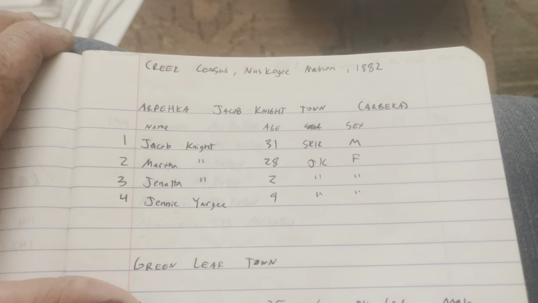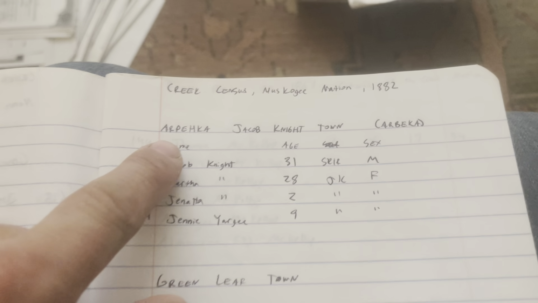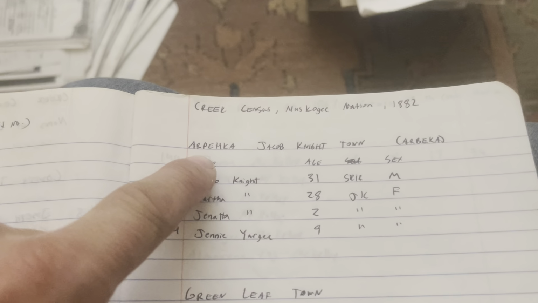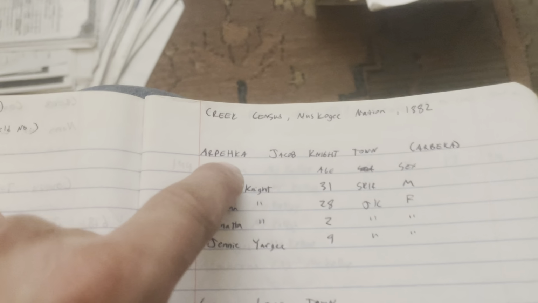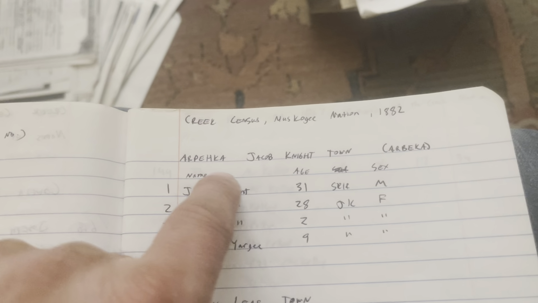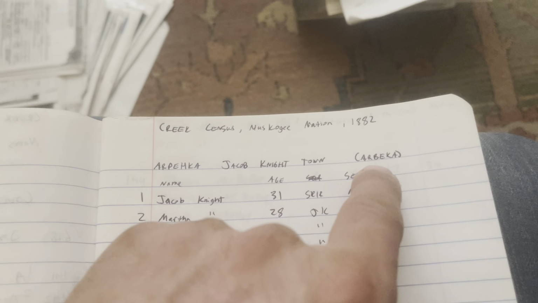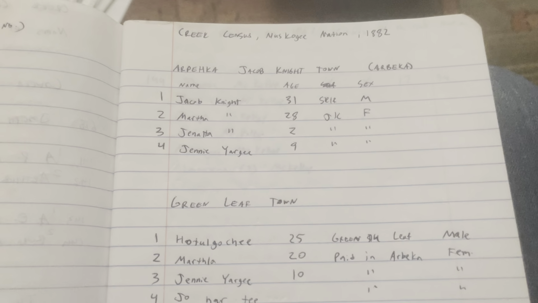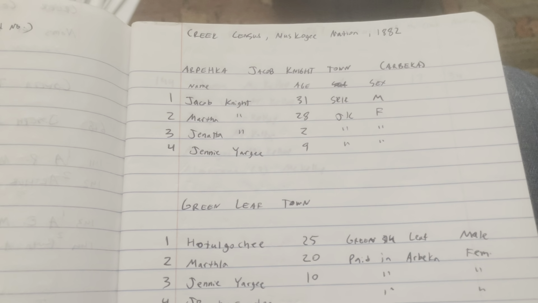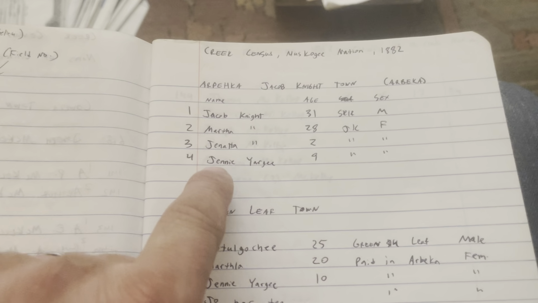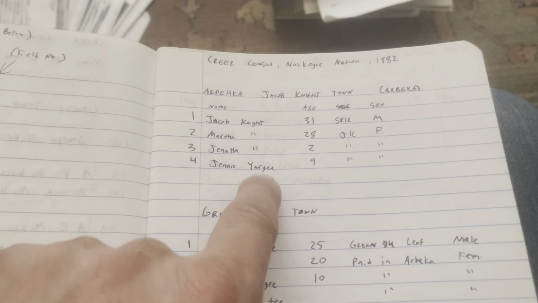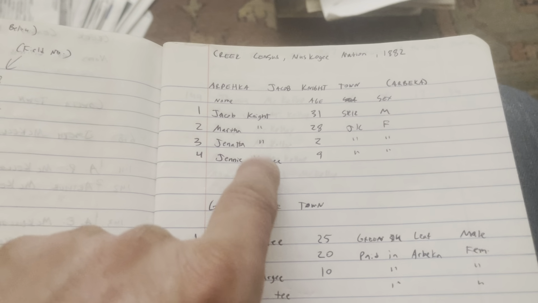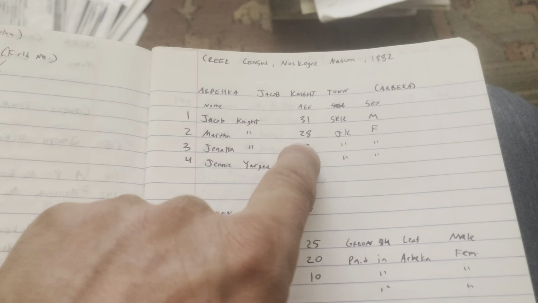So, Creek 1882 census, Arbica. The way they spelled the name differently. This isn't me misspelling it. This is them misspelling it. I'm transcribing it. But Arbica, Jacob Knight Town. And I put in parentheses Arbica because that's actually more the standard spelling. Yeah, Jacob Knight. Martha Knight. I put the quotation marks. Janetta Knight. And then Ginny Argy, his stepdaughter. It mentions the age of Jacob, mentions the age of Martha.